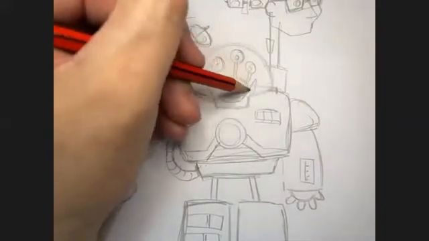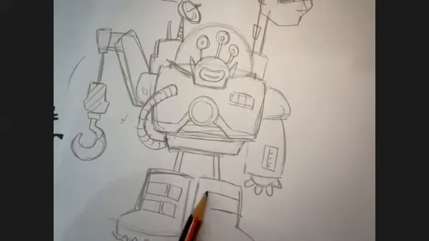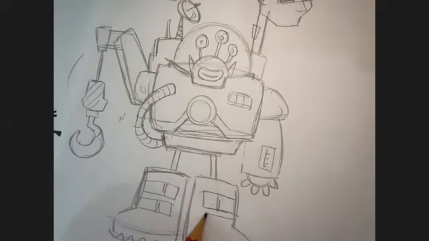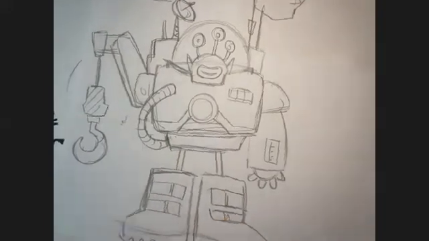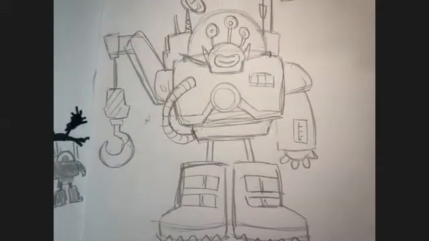I'll give him some pointy ears. I gave him some clips on his boots. Hayden, that is a nice duck, I'm guessing. Thumbs up duck. Well, there you go. So there's a little alien crane guy.